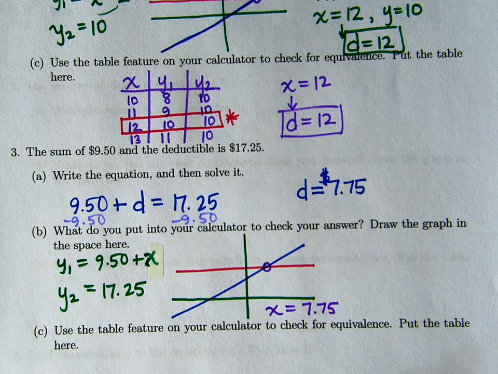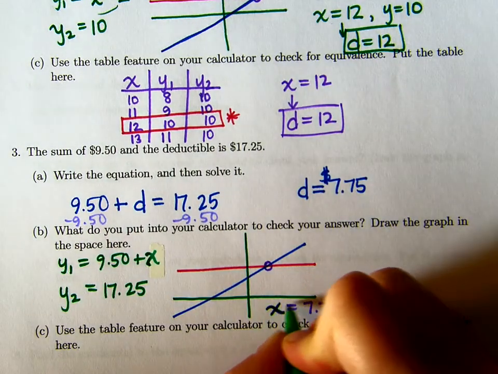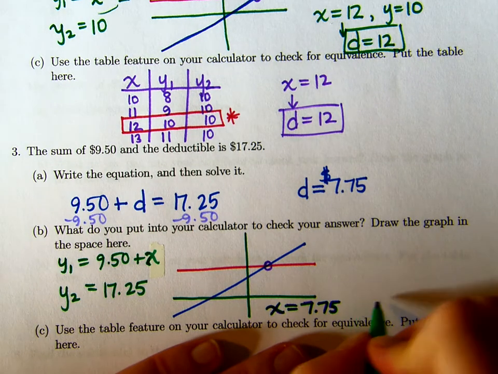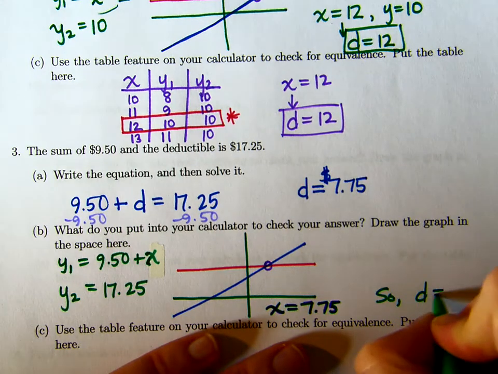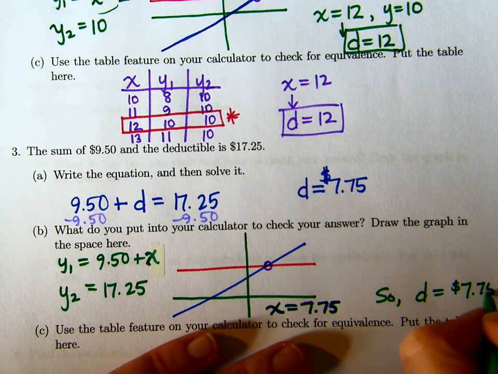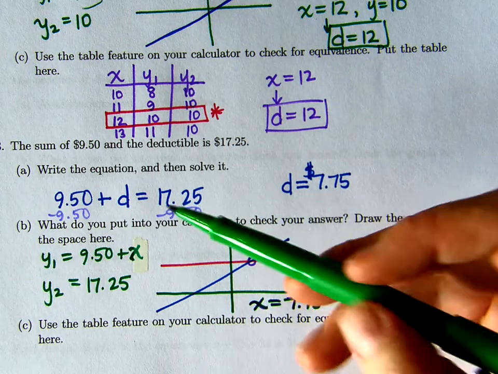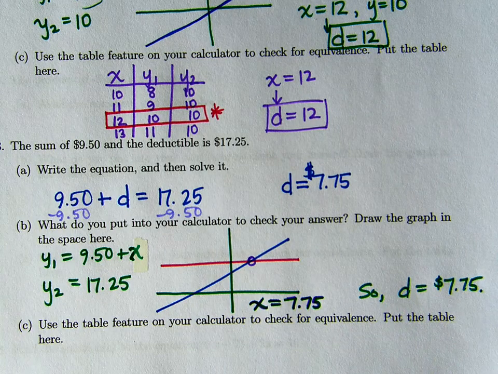And that really means that D, the deductible, was $7.75. Yeah, because we replaced our D with an X, so now we're going to replace our X with a D for the deductible.